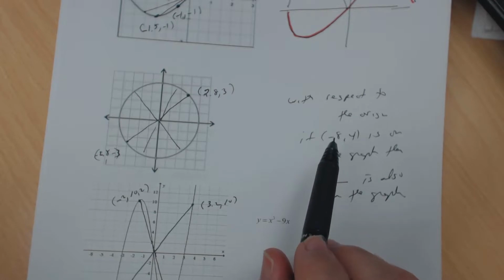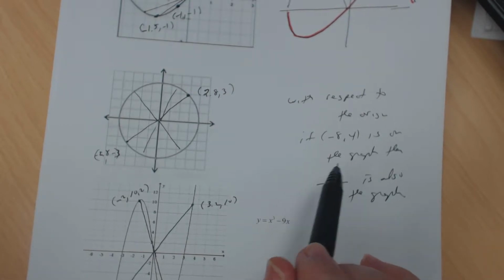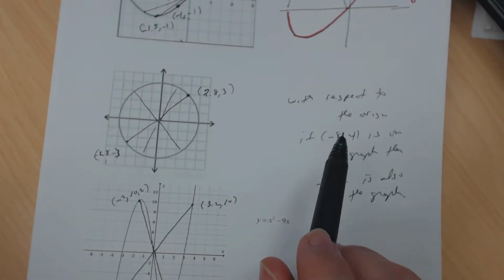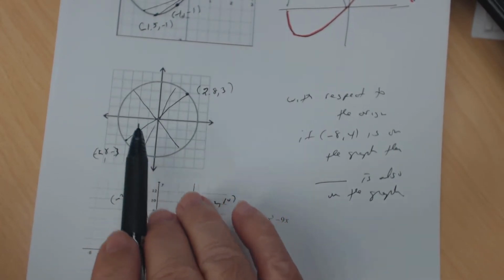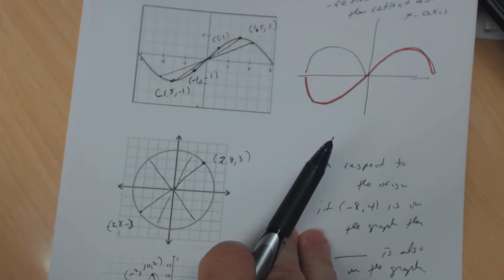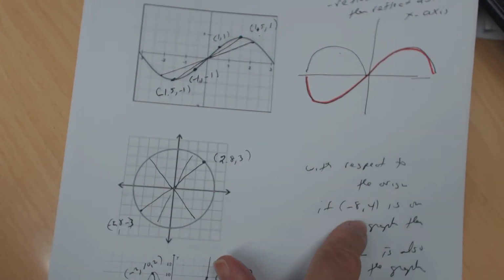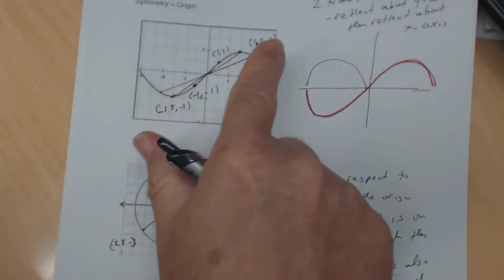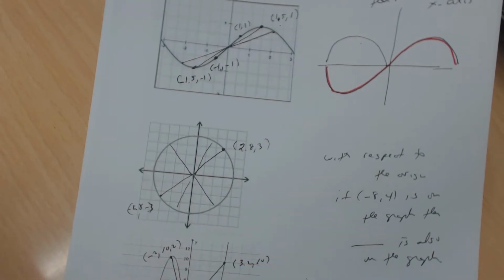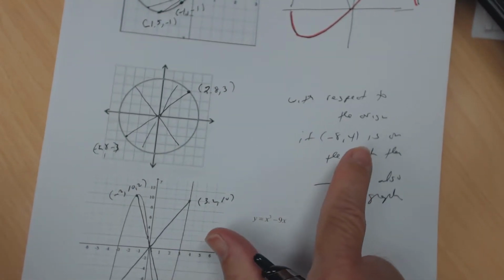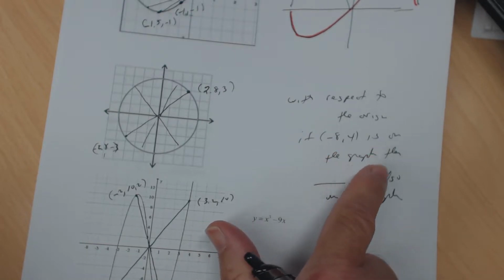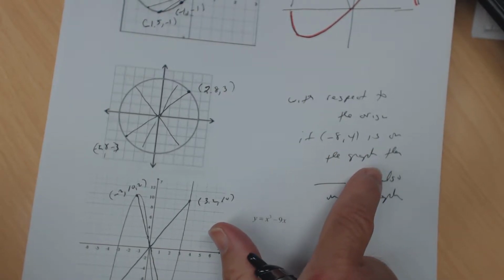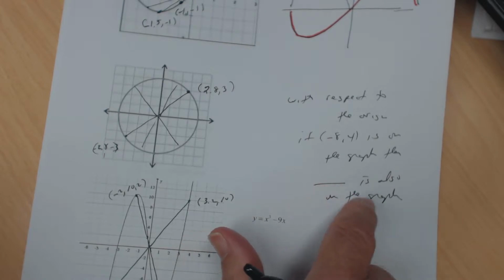But if negative 8, 4 is on the graph, now remember these are not functions here. This right here, that's not a function. So when we talk about symmetry with respect to the origin, some of them are functions, some of them are not. Okay. All right. So with respect to the origin, if negative 8, 4 is on the graph, then what other point has to be on the graph?